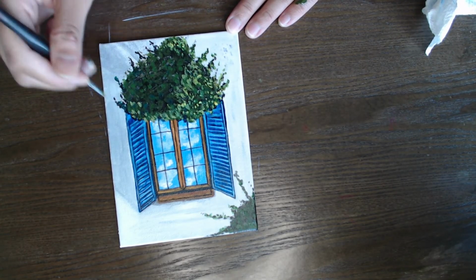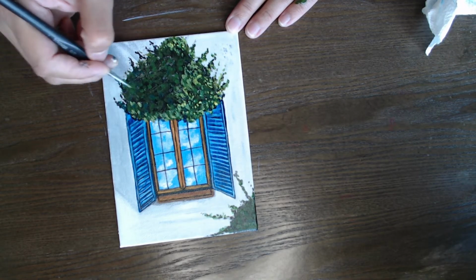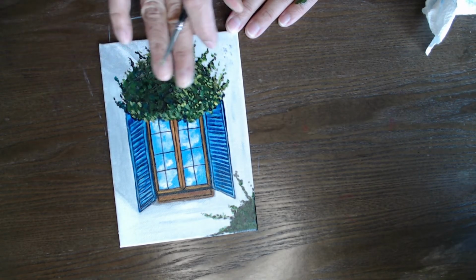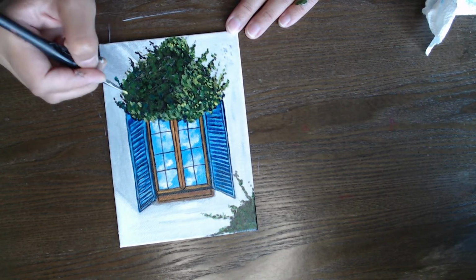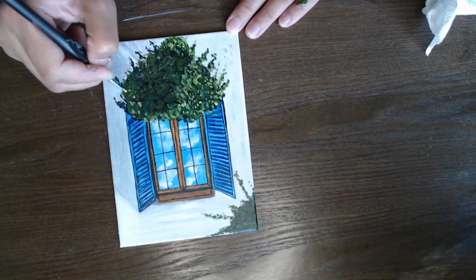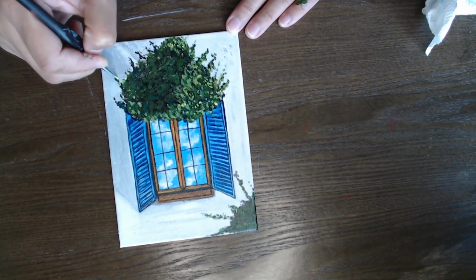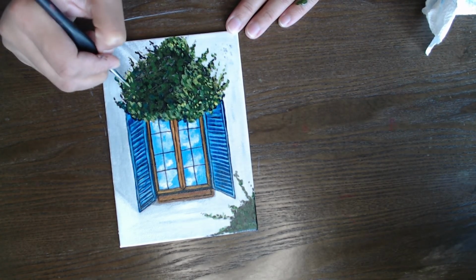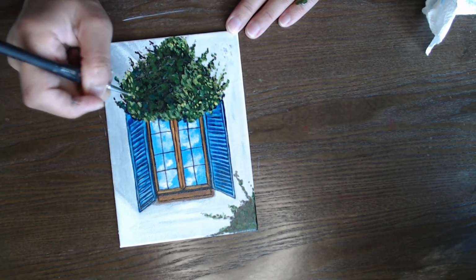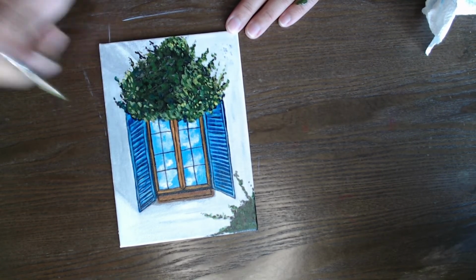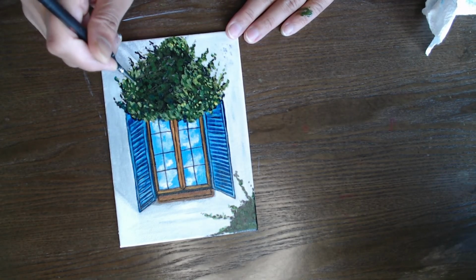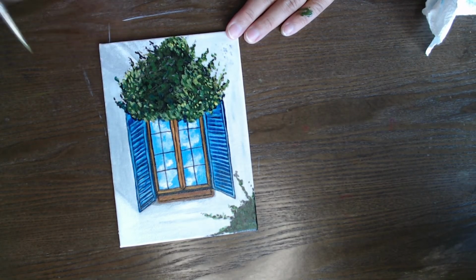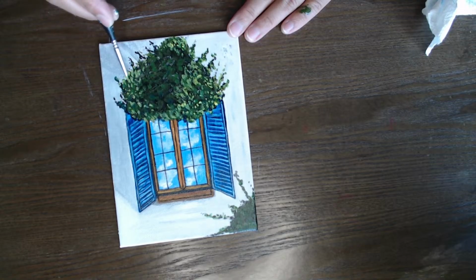So I'll add a little less green over here because this part will be the darker side. So we will add but lesser than this side. So somewhere I'll just add, maybe at the edges, some leaves are there here. So always try to use the tip, otherwise the shapes will be off.